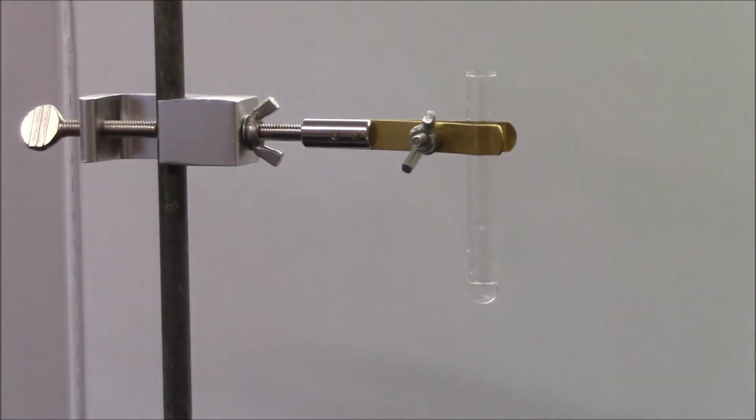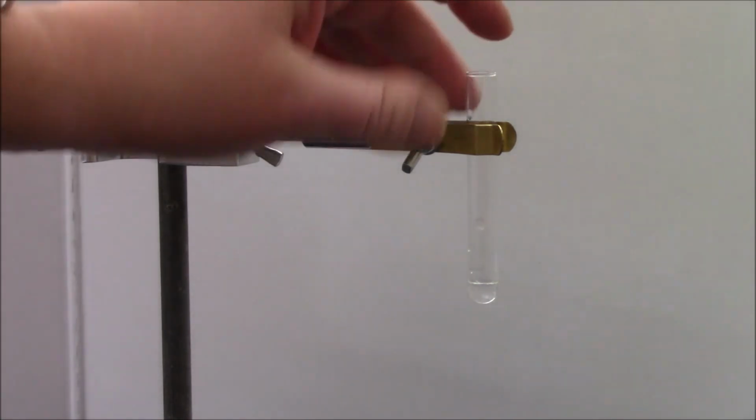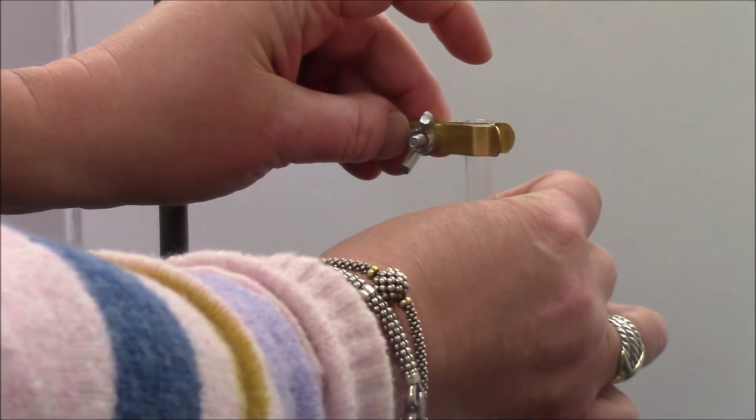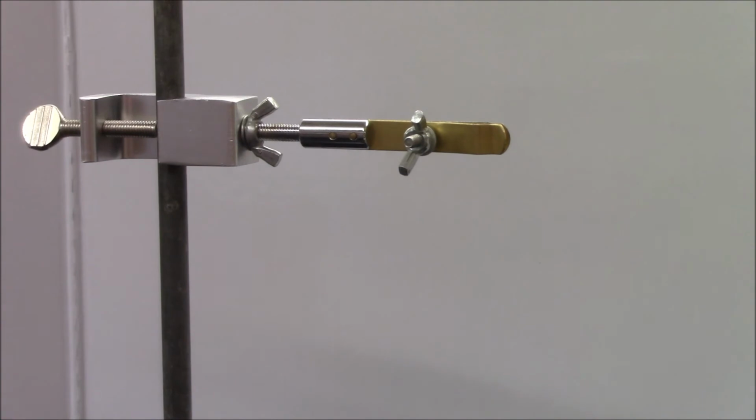Okay. But again, there was no visible reaction. There's nothing you can write for your observation in that part other than the acid turned the pH paper pink and the base, NaOH, turned the pH paper blue.